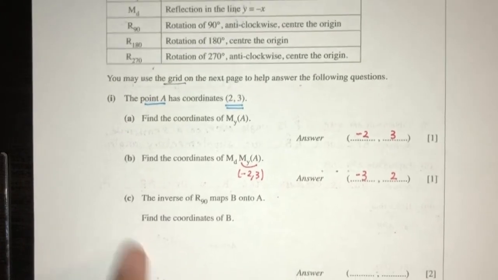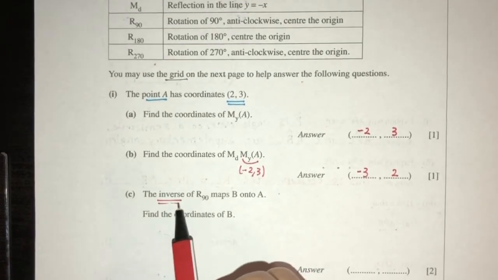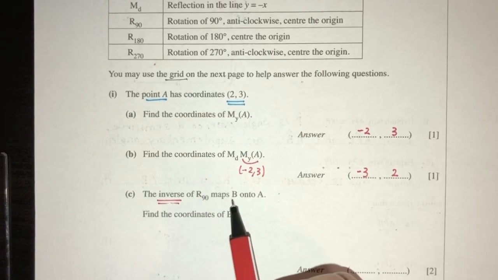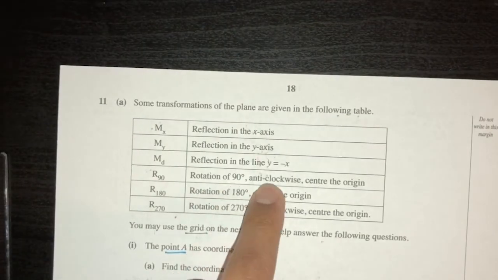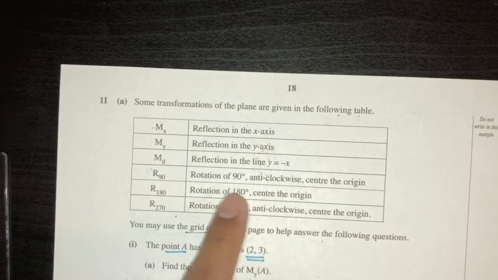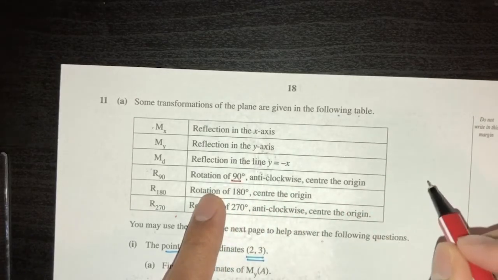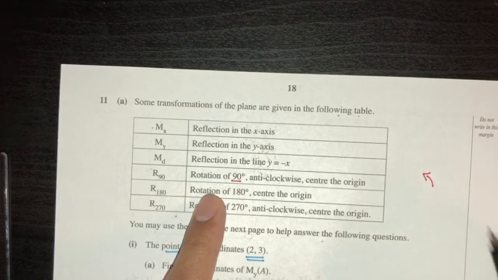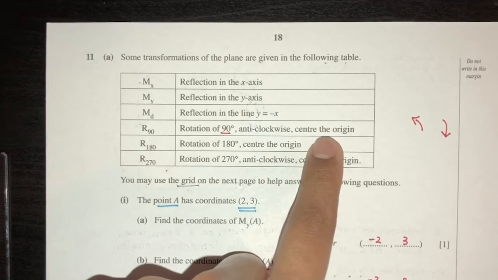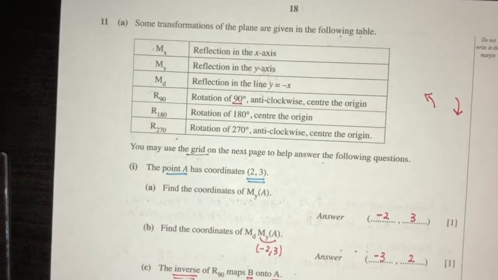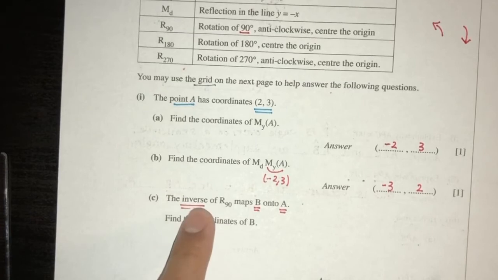Okay, now for part C, the inverse of this maps B onto A. So what is this one? This one is rotation 90 degrees anti-clockwise, center O. So anti-clockwise will be in this direction. Okay, clockwise is this direction. So that's what we need to know. The center is the origin, so it is the point 0, 0. Now the inverse of this maps B onto A. Find the coordinates of this.